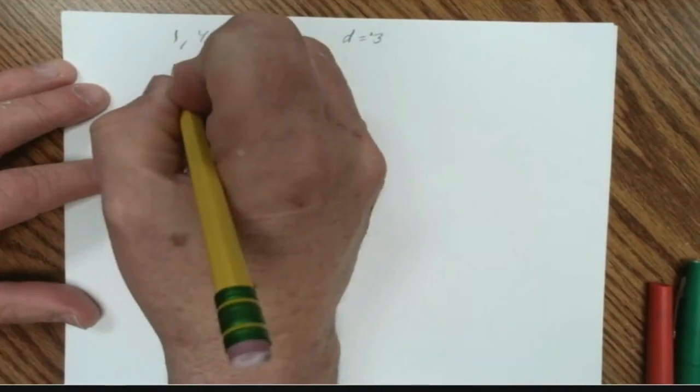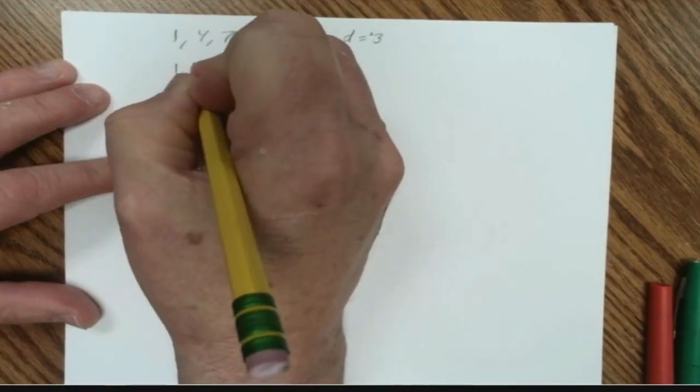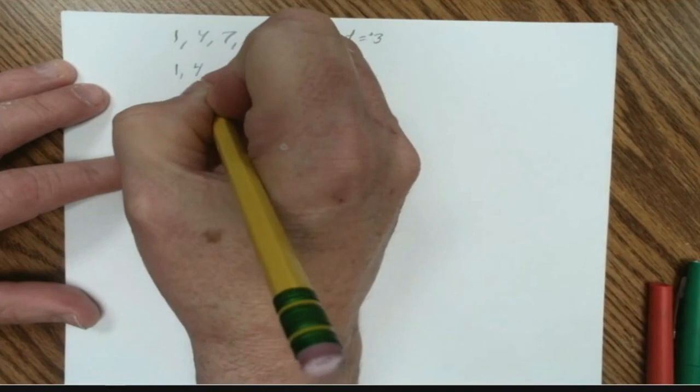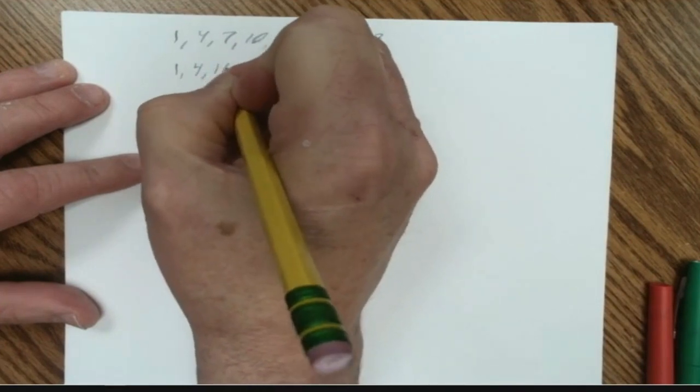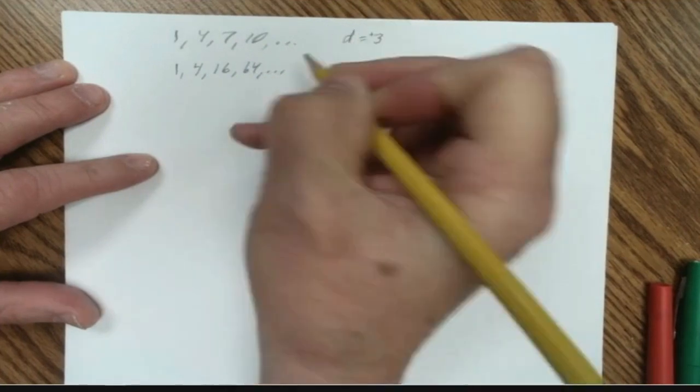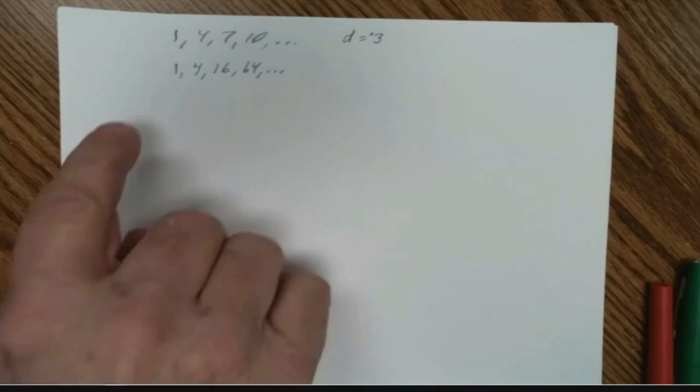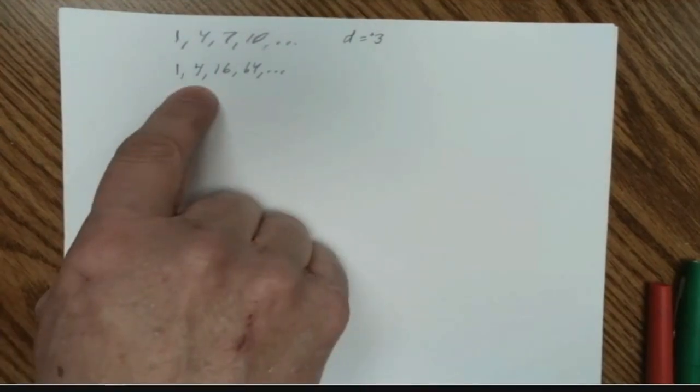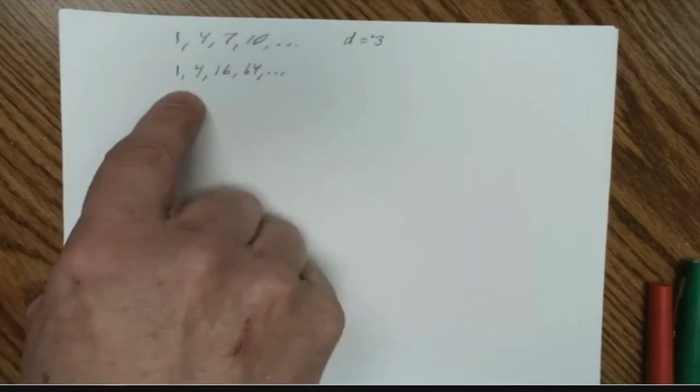Let's go 1, 4, 16, 64. Obviously not an arithmetic sequence. It's not adding the same number each time. It starts like our original one, but instead it's doing something different. What's it doing? What's happening with our sequence here?